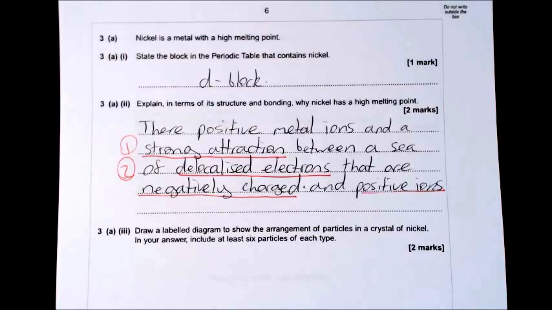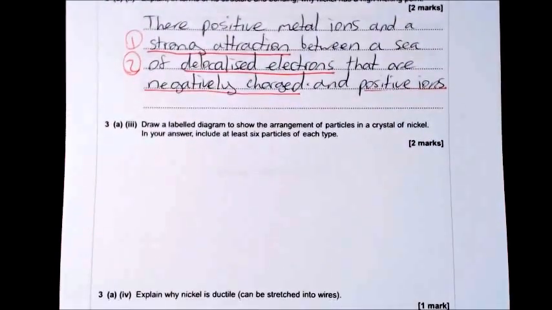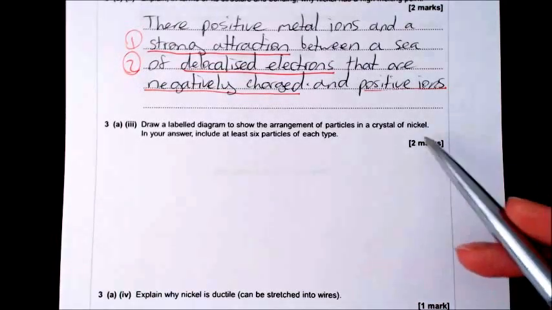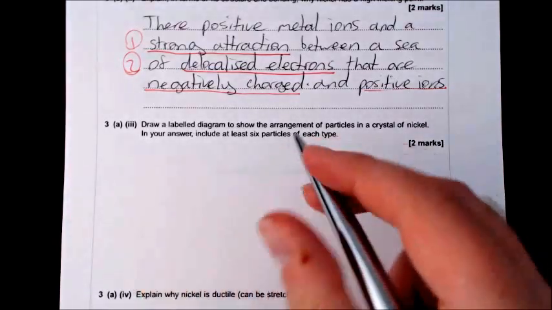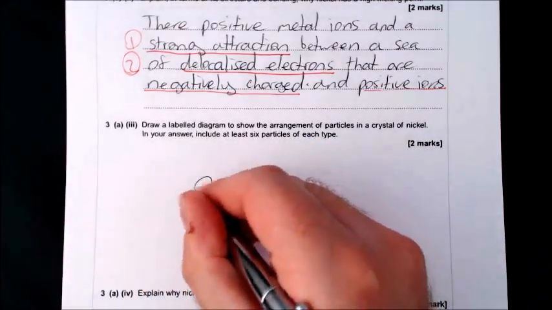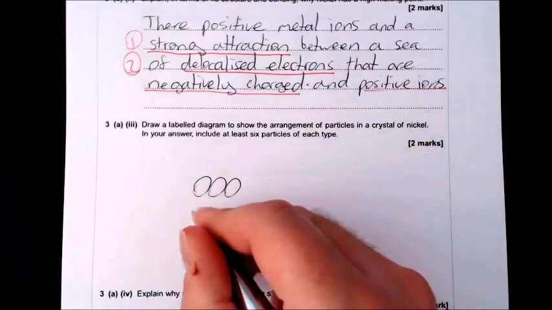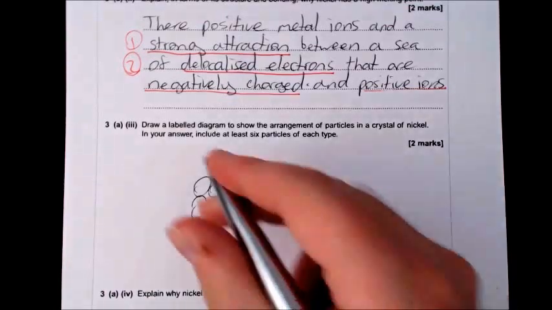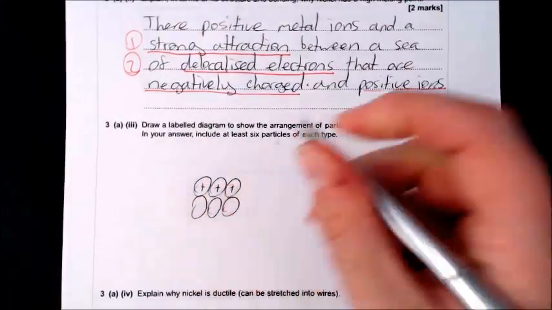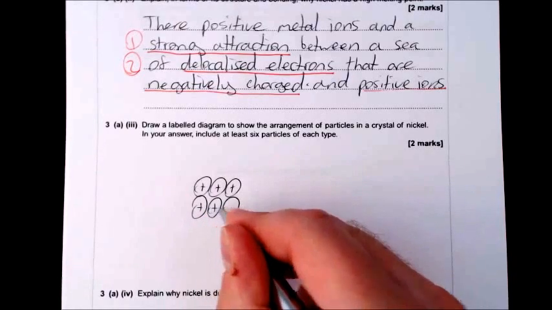Okay, so if we look at the next question, which is 3A part 3. Now what it's asking us to do is to draw a labelled diagram to show the arrangement of particles in a crystal of nickel, and in your answer include at least 6 particles of each type. And you can see here that we've got 2 marks that are up for grabs. So it does say a labelled diagram, and it says 6 particles. So this is effectively trying to illustrate what we've described up here, but we're only interested in the particles. So we've drawn 6 particles, and these particles have a positive charge, as we described earlier on.